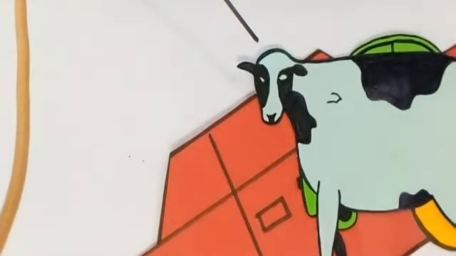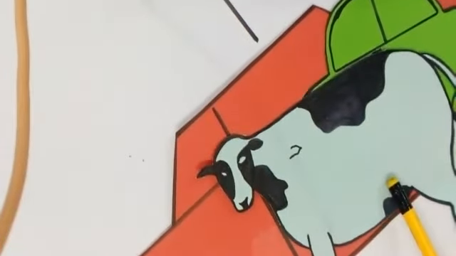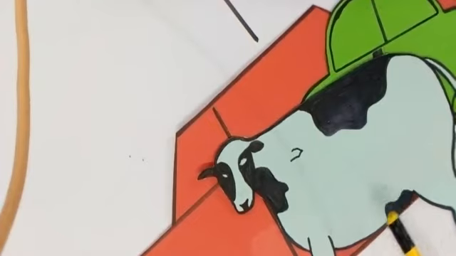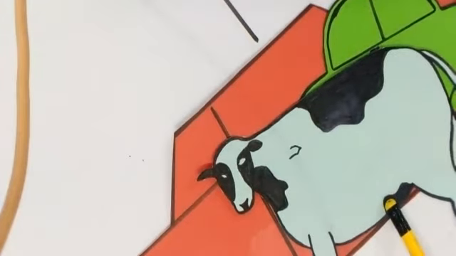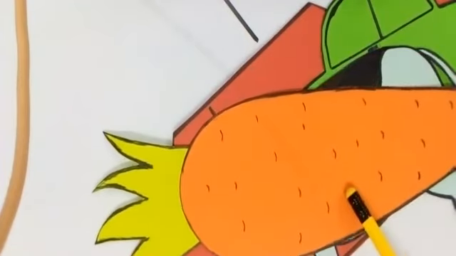Cacao. Shabash. Cacao. What is this? Cacao. और आपकी बुक में भी इस तरह की काव है ना? Well done. And carrot. Shabash. Carrot.